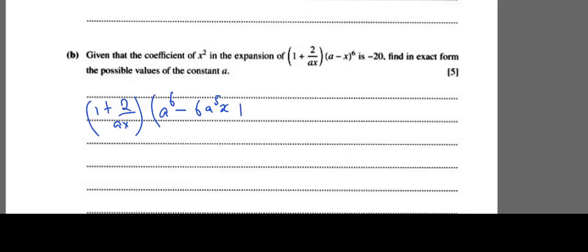plus 15, so plus, so we have 6 a power 5 x plus 15 a power 4 x squared minus 20 a cubic x cubed.